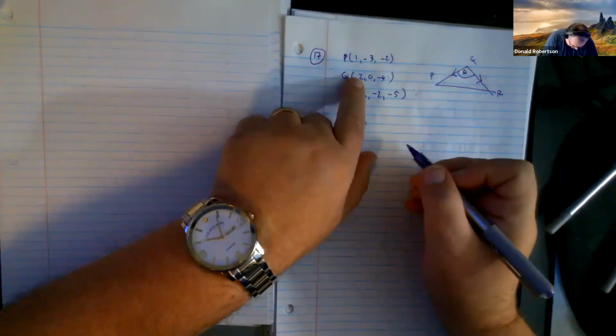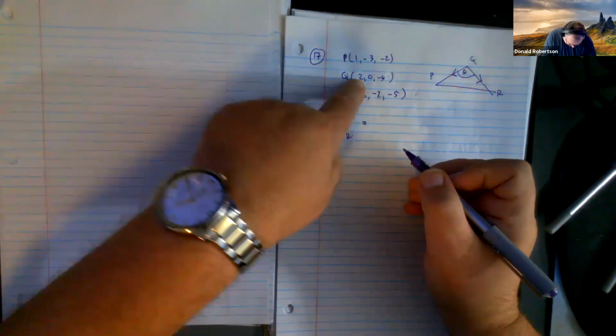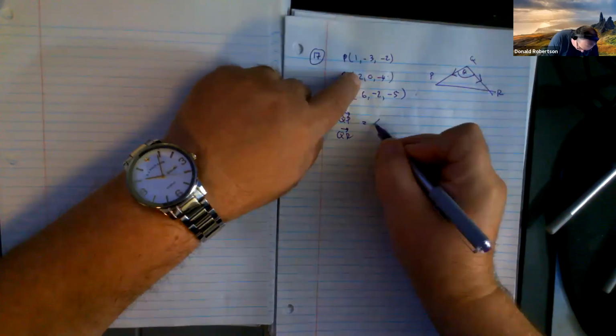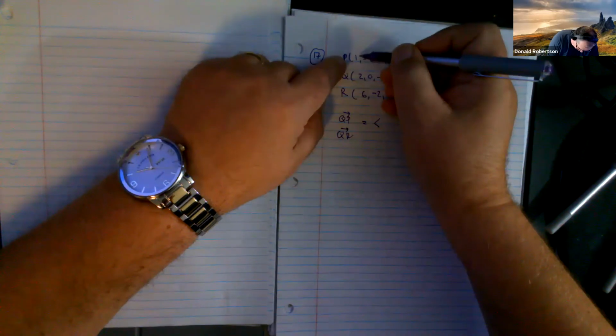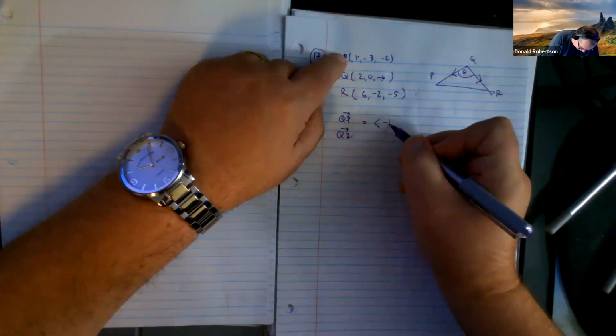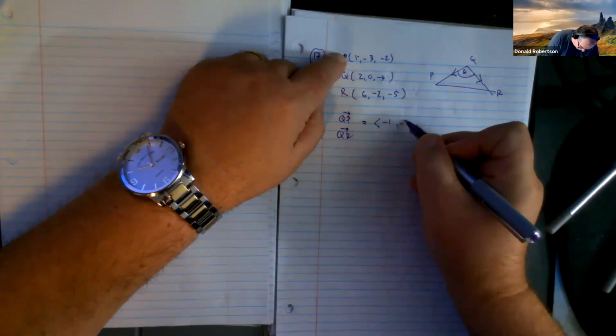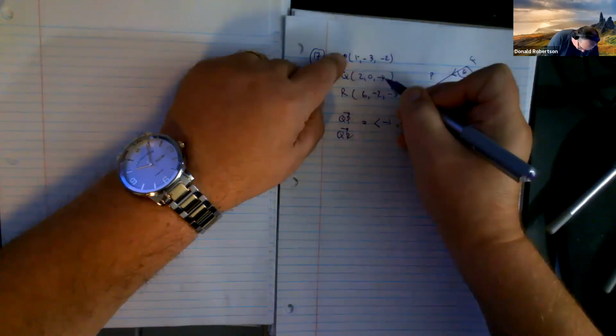So to get angle Q, won't we have to find QP and QR? Agreed? And QP is going to be, this is going to be the first guy, and this is going to be second. So it's going to go, right? Second, take away the first.